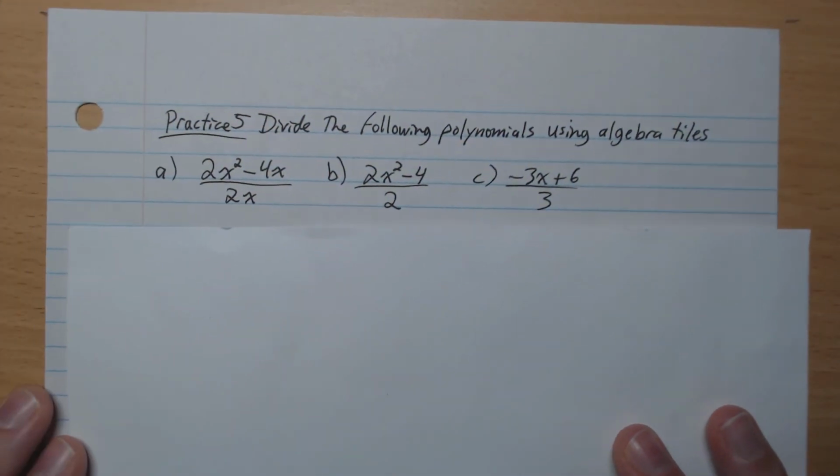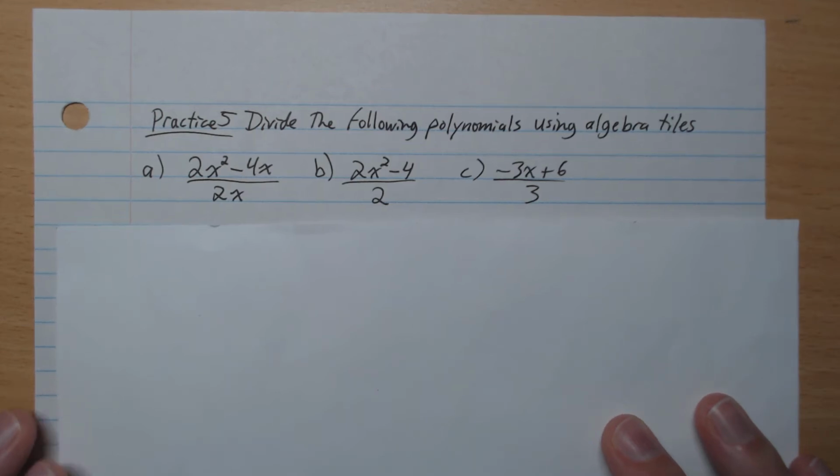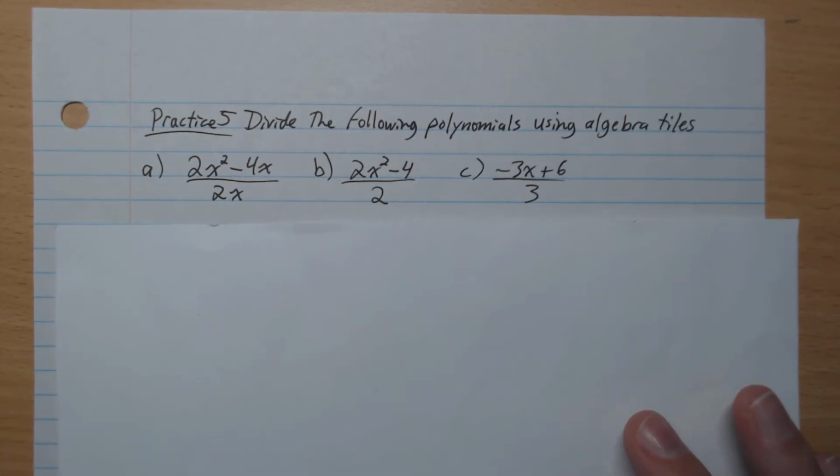Okay, practice number 5. Divide the following polynomials using algebra tiles. Go ahead and pause the video and do that.